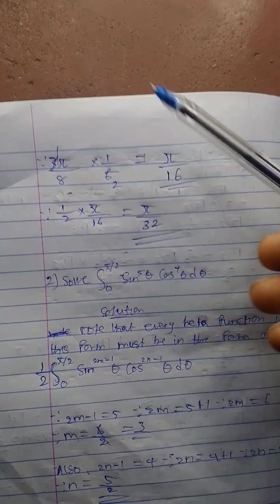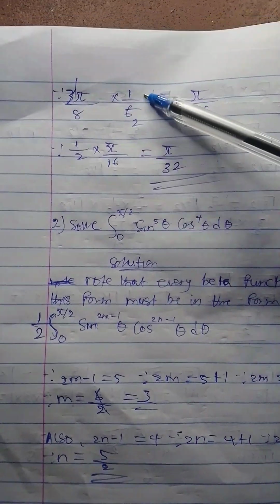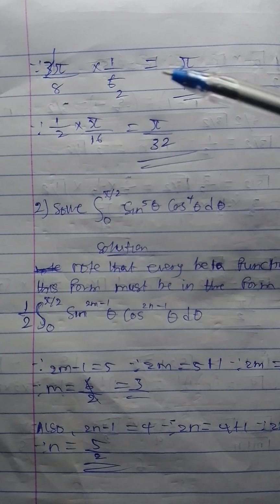You know that division changes to times. That becomes times 1 over 6. So which is equal to what? 3 divided by 1 is 3. 3 divided by 6 is what? It is 2. So that becomes pi times 1, which is pi, over 8 times 2, which is what? It is 16, right? So what's the next thing?